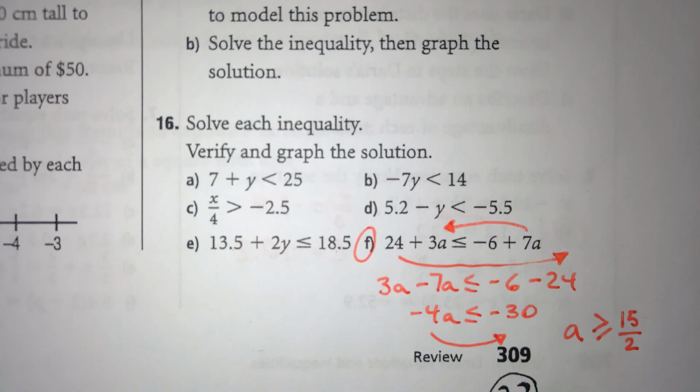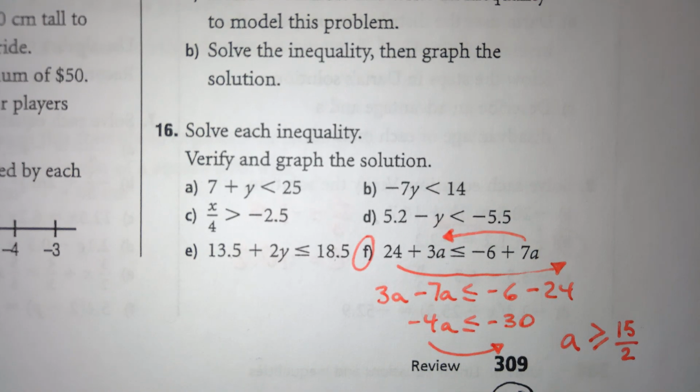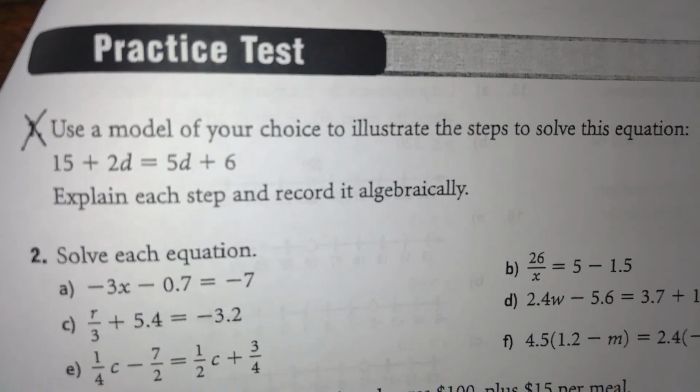Any questions on page 21 and 22 of the review? Okay, so if you are done all these, that's great. If you're not, you can finish them for homework. Tomorrow we will finish up the rest of the package, which is just page 23 with the practice test, and then we'll do a Kahoot during class, and then the test on Wednesday.